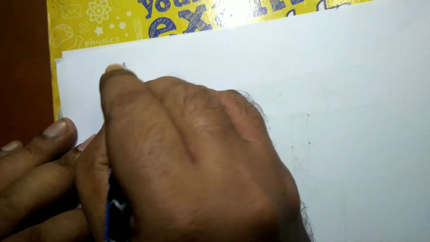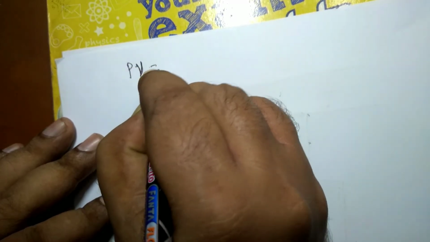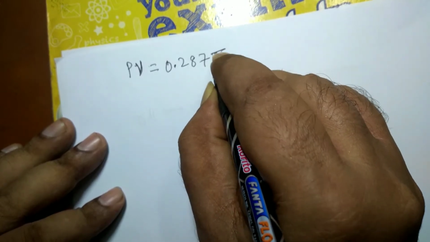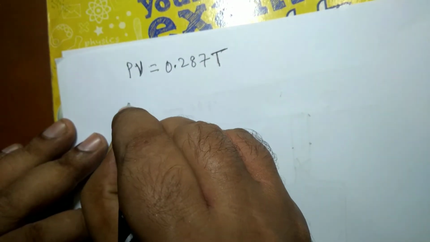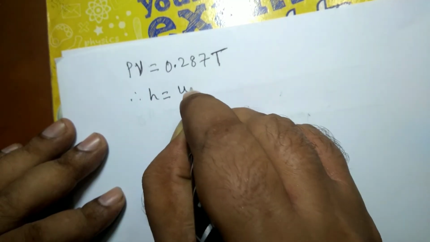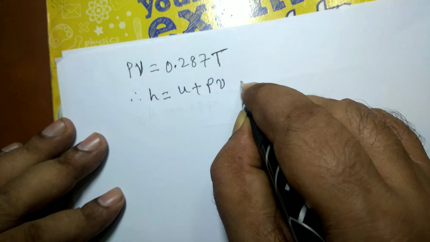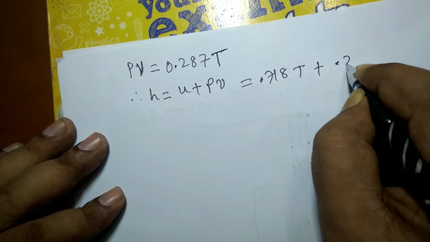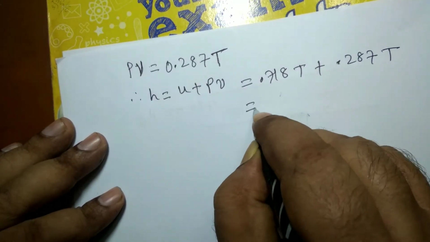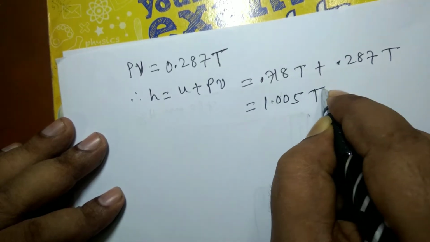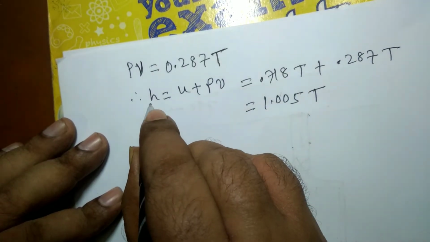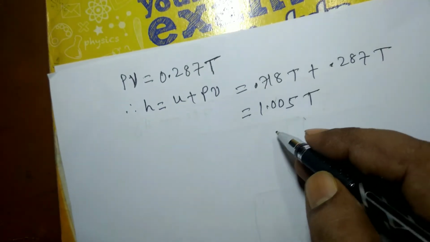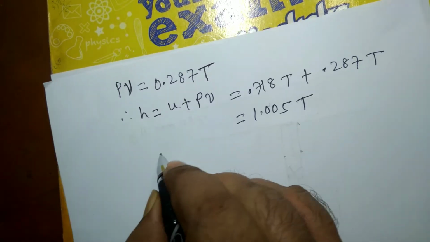And the other condition is PV is equal to 0.287 T. So H is equal to U plus PV. In place of U I will write 0.718 T, plus PV I will write 0.287 T, that is equal to 1.005 T. So our specific enthalpy is 1.005 multiplied by capital T, and U is 0.718 multiplied by capital T.